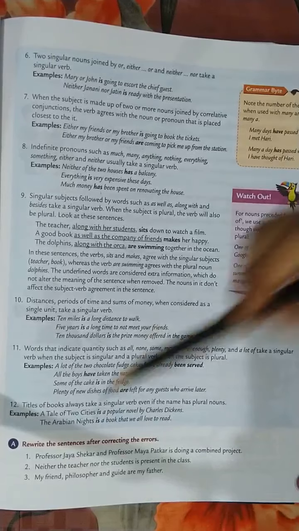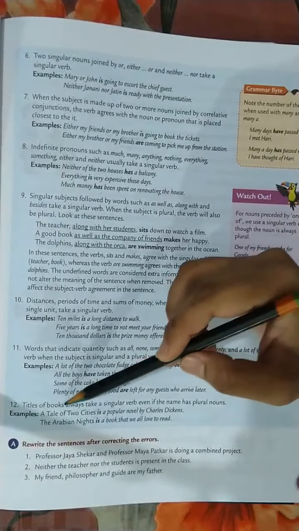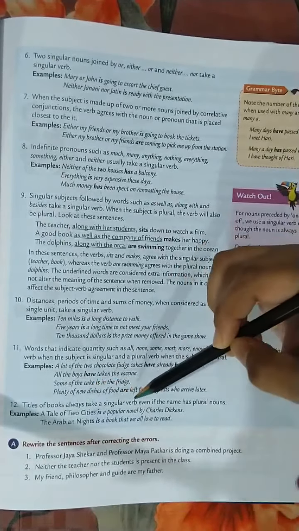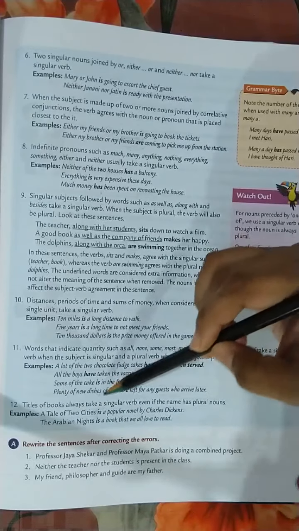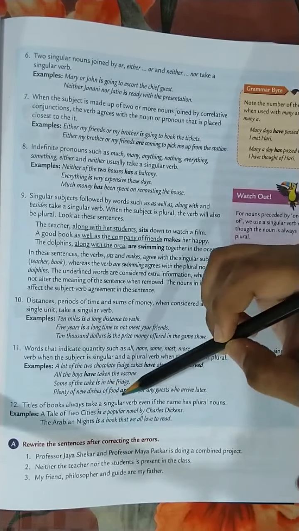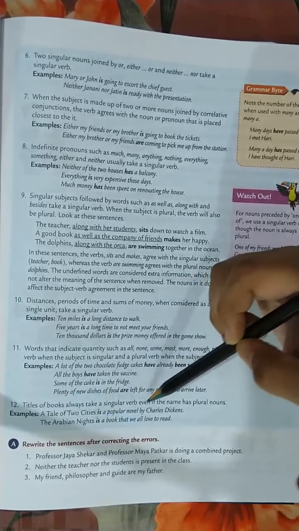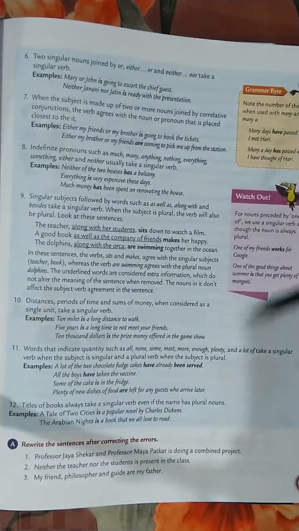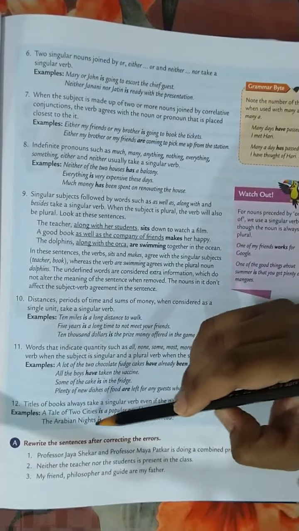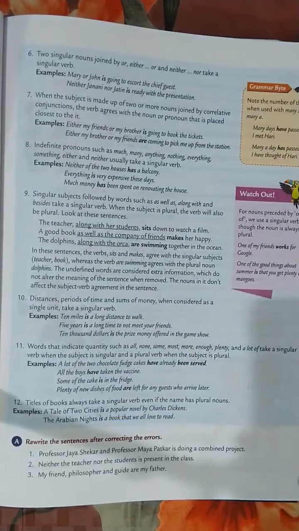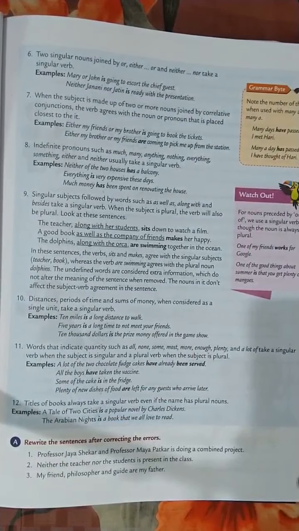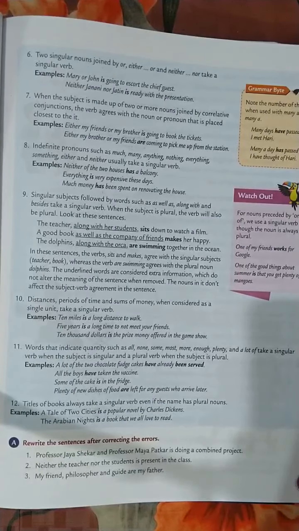So do remember, the title of the book always takes a singular verb. Even if the name has a plural noun, even if the name is taking s with it, still we will use a singular verb. Thank you, students.